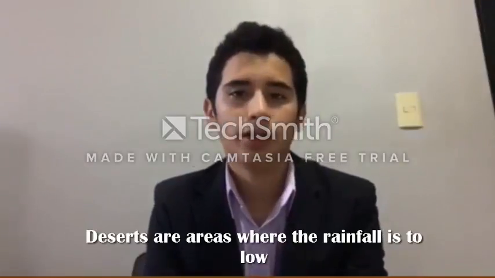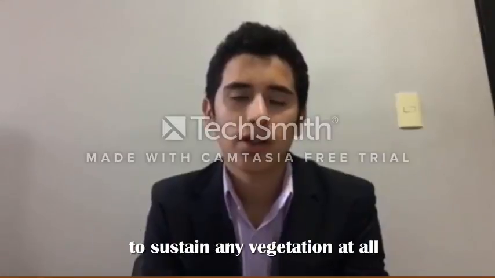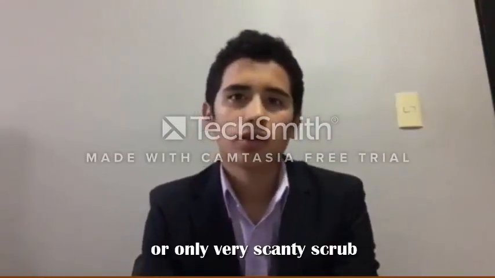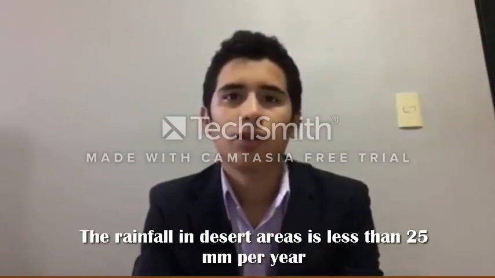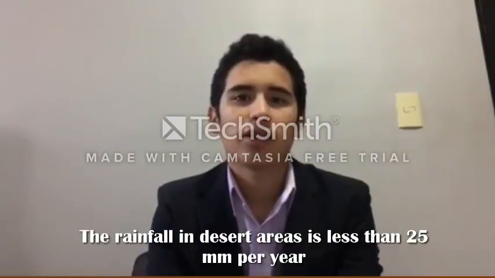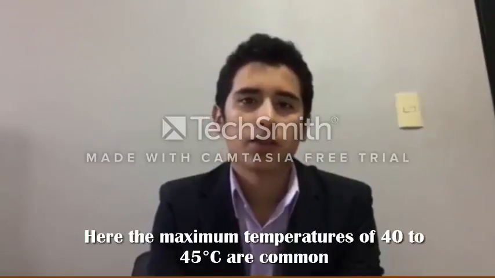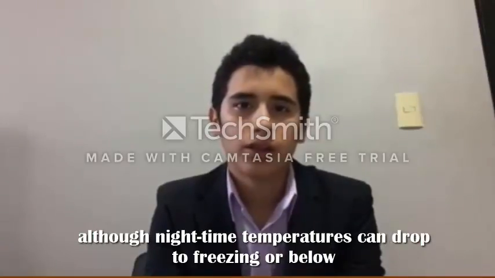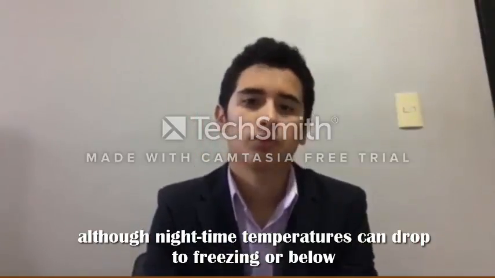Deserts are areas where the rainfall is too low to sustain any vegetation at all, or only very scanty shrubs. The rainfall in desert areas is less than 25 millimeters per year. Here, maximum temperatures of 40 to 45 degrees Celsius are common. Also, nighttime temperatures can drop to freezing or below.